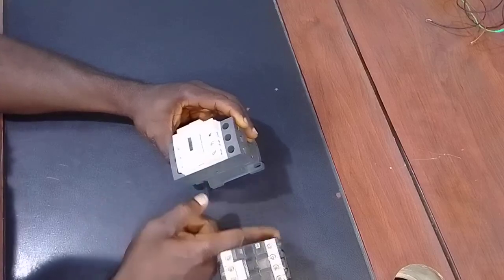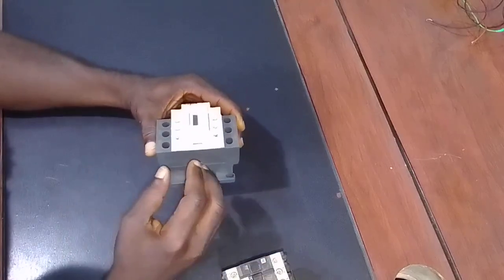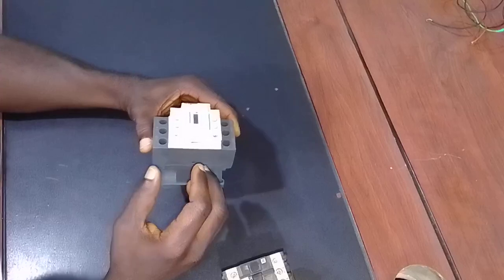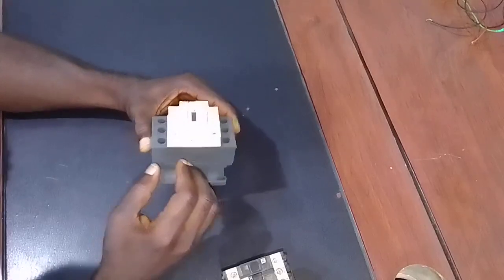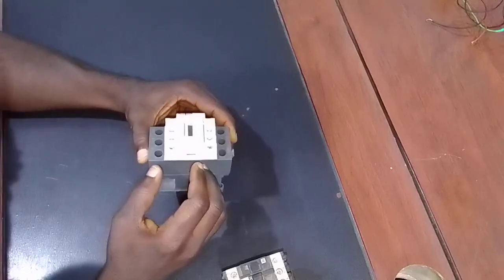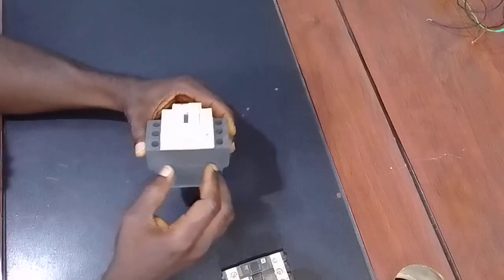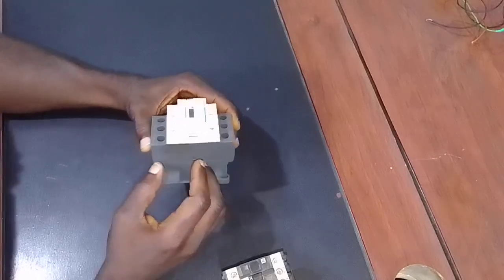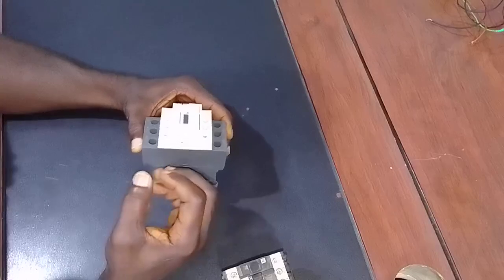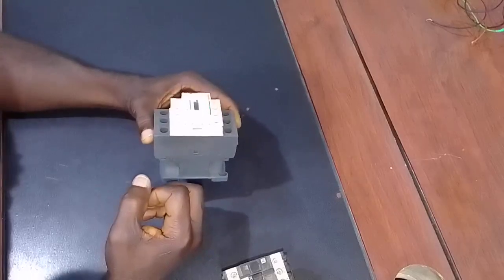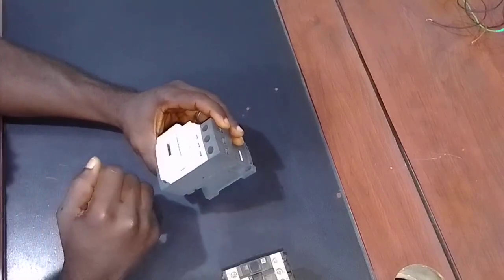When current or voltage is fed into this terminal, the coil is capable of creating a magnetic field. An electromagnetic field is set up in the coil. That is set up in that electromagnet. That force, that magnetic field that is set up, attracts the armature. And the armature is attached to this normally open contact.